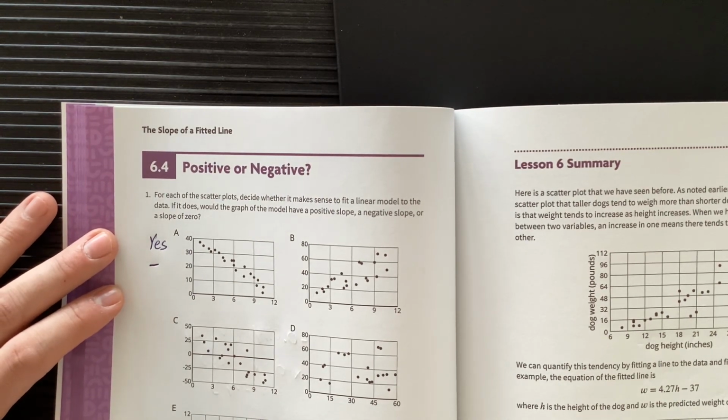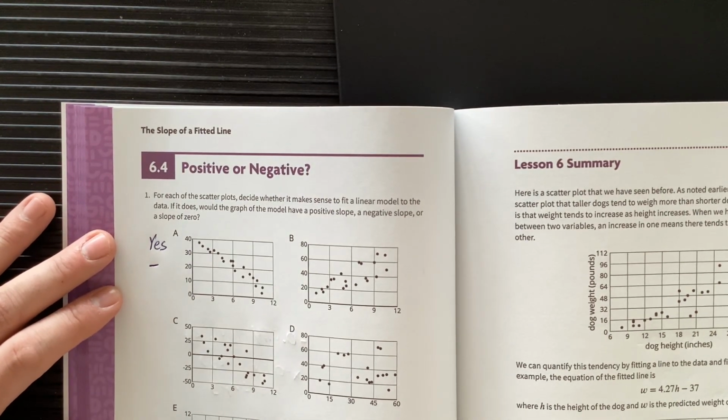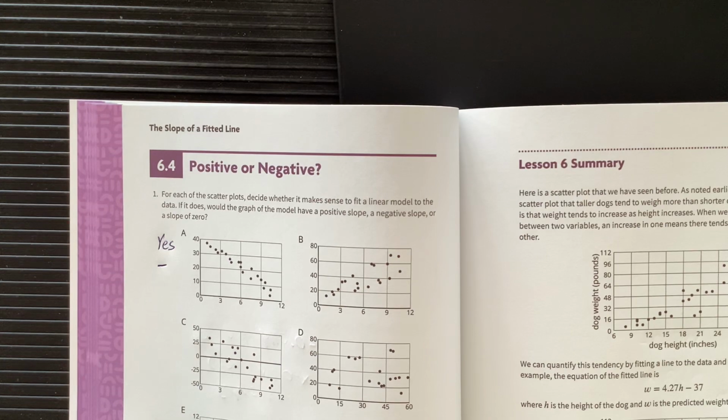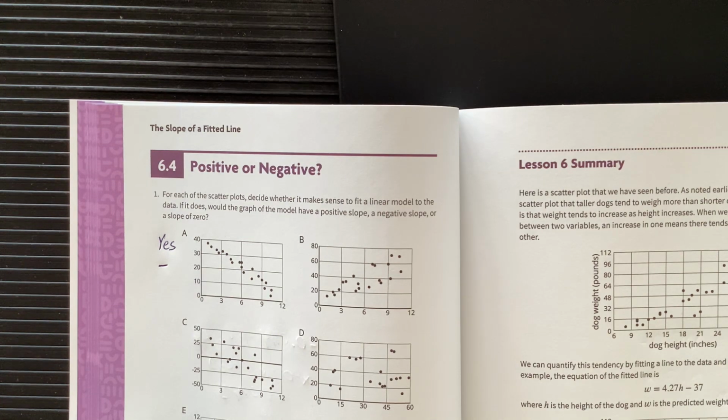Okay, I would like you to answer the same questions for B, C, D, and E. Would a line work? And if so, what's the slope? Or you just say no and you move on to the next one.